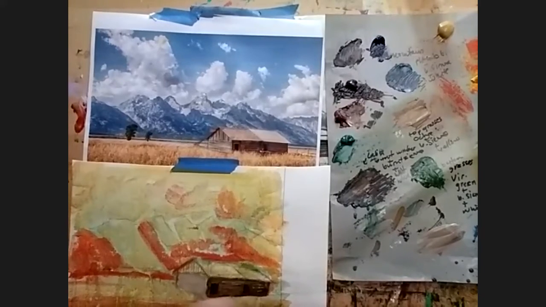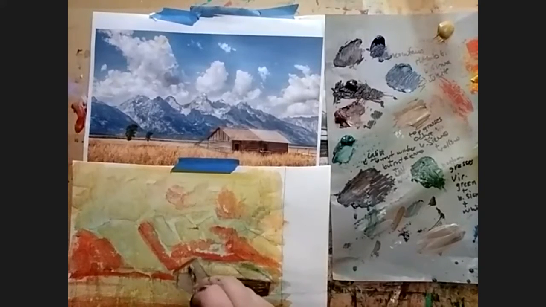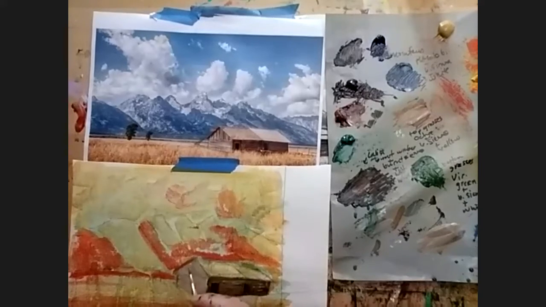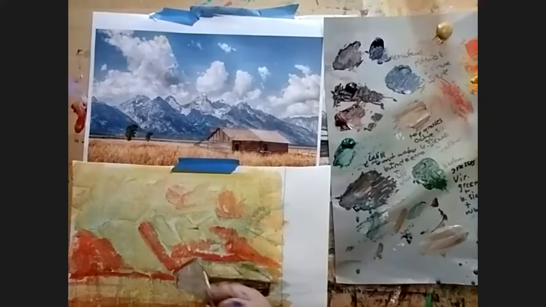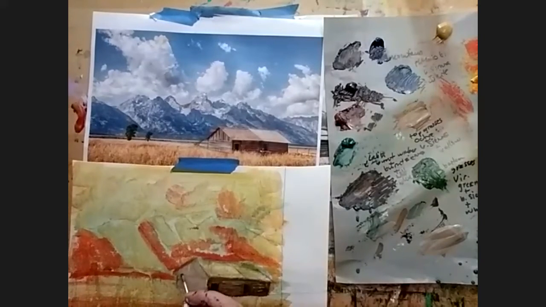So I'm starting with this light base here and bringing it up in here on the light side with my flat brush. And then I'll go in with my pointed brush with some white and some darks.